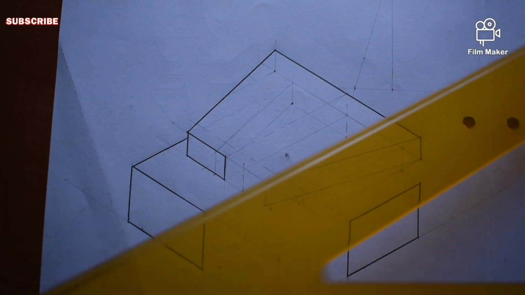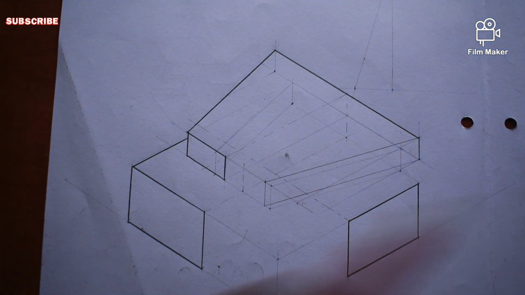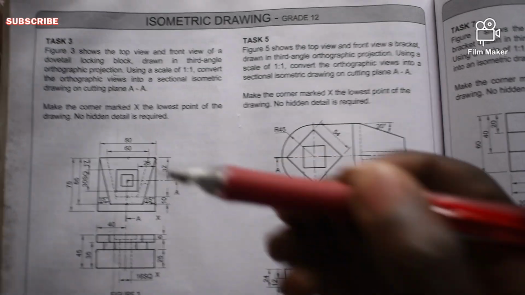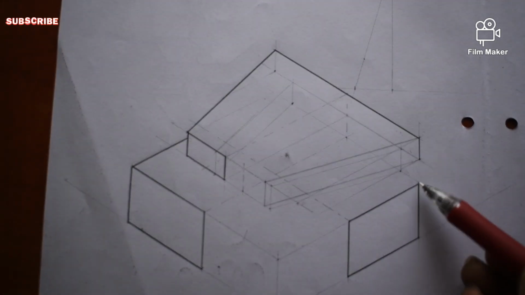Okay. So then from there, what is going to happen now? So I am going to have this one. Remember that, okay, they cut it from there till there is 32, which is what we have dealt with. This one from here till there is 32.